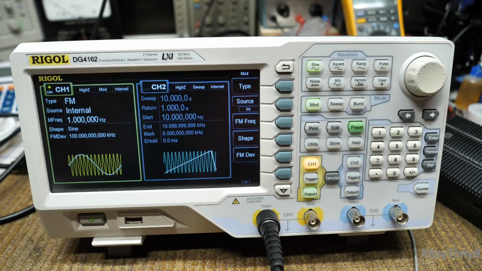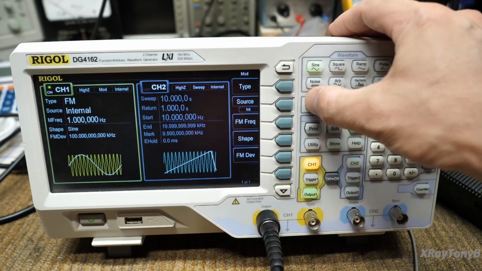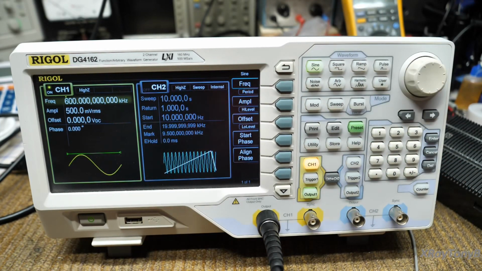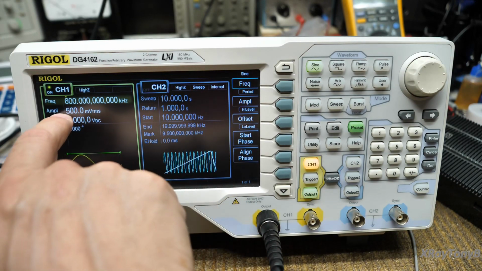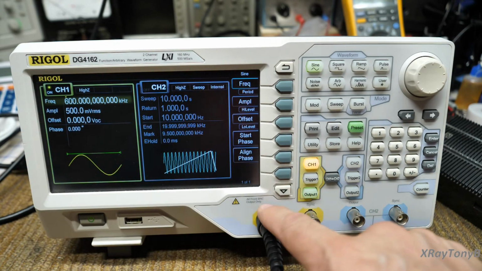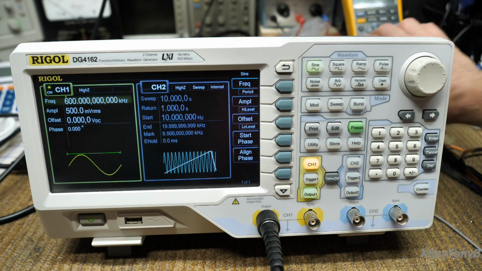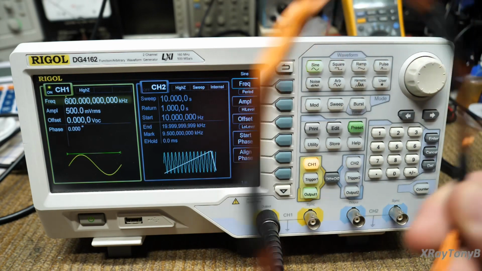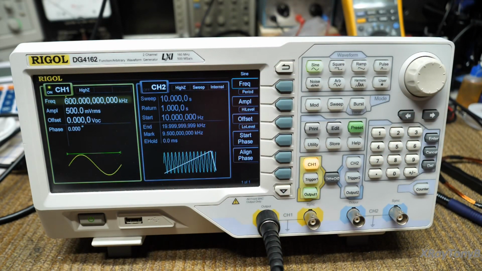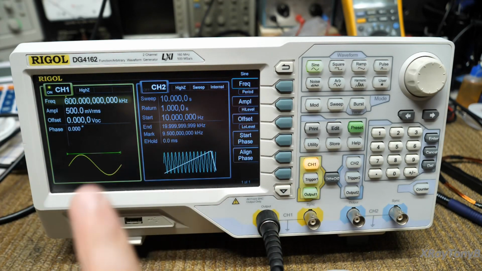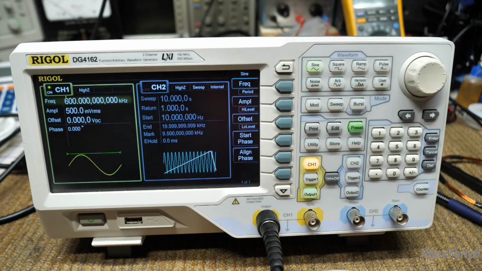Now there is one big caveat to all of this, and that is, look at the voltage output, the amplitude that's coming out of this port. It's 500 millivolts. And while that was okay to drive this coil for the radio, it was not okay for directly connecting it to your radio.